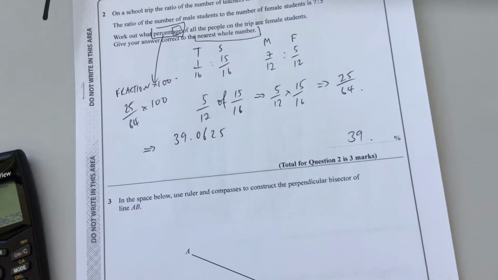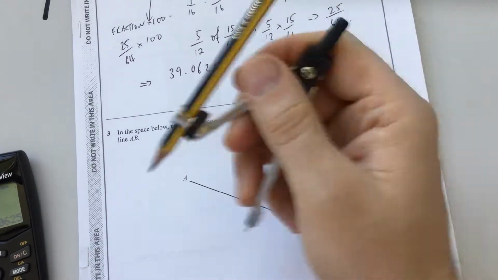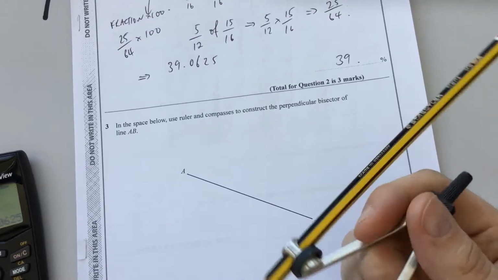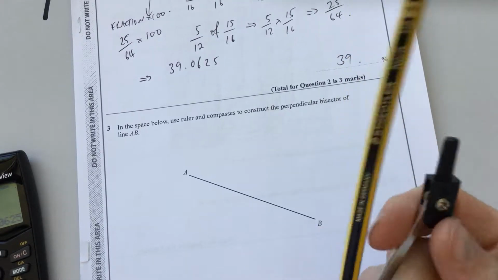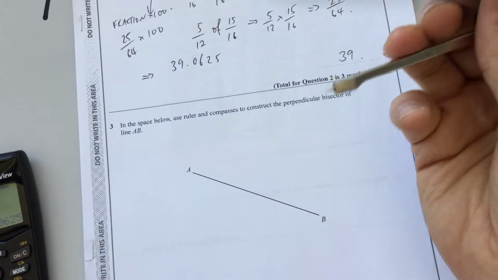Right, next one. In the space below, use a ruler and compasses to construct the perpendicular bisector of AB. This could be a different style of question. If you see Mr. Patrick's grit work, he's done 2 points, and it might say, construct a line that shows the points that are equidistant between the 2 points, or show the loci of both A and B, or something like that. But basically, we have to be able to cut this line in half at right angles. That's what perpendicular means. Without measuring it, and then just marking halfway using compasses.